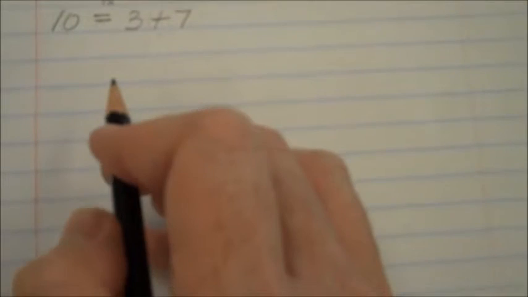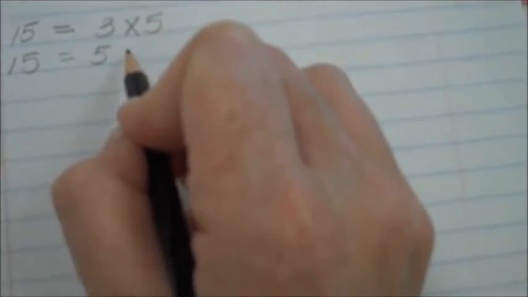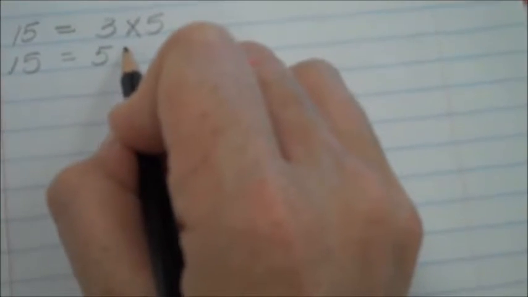Another example of that would be 15 is 3 times as many as 5. Or you might have written 15 is 3 times as many as 5, which means I have 5, and 15 is 3 times as many. Either way would be correct.